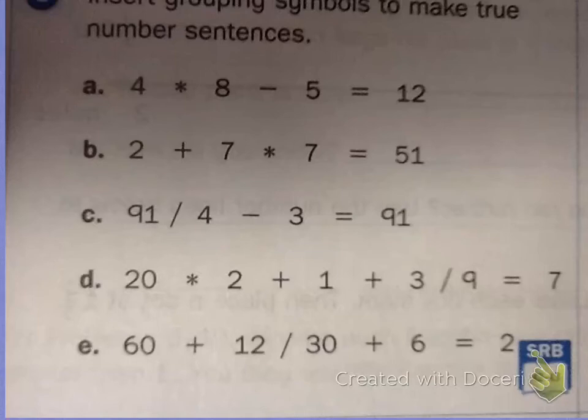Number 1 says insert grouping symbols to make the number sentences true. So for the first one, if we put them around 4 times 8, that would be 32 minus 5, which would be 27. So that does not make sense. If we put them around 8 minus 5, that would be 3. 3 times 4 is 12.